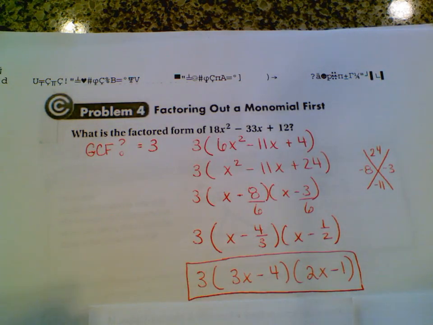So the only difference is you have that greatest common factor, and you won't recognize those particular problems because they'll be intertwined with other problems that just have a greatest common factor of 1. So you really have to pay attention to what it is. Okay, try the next problem and see if you can do it.